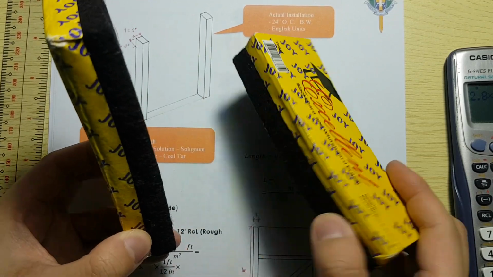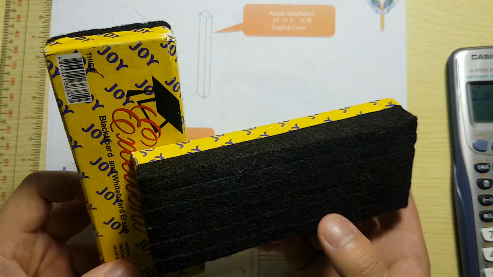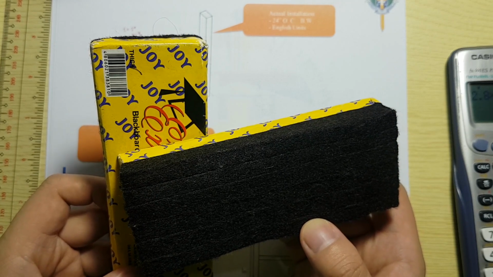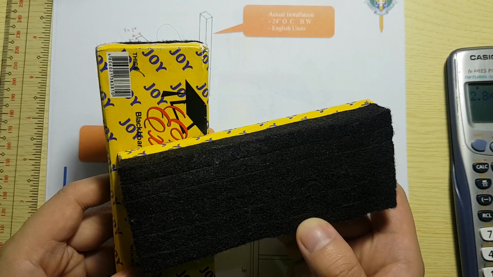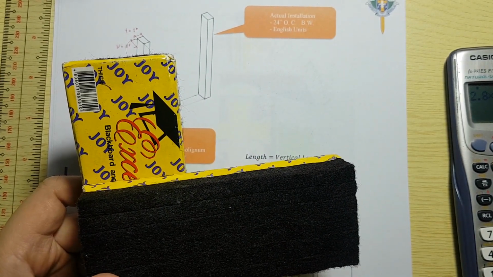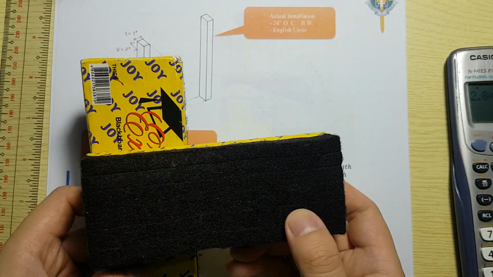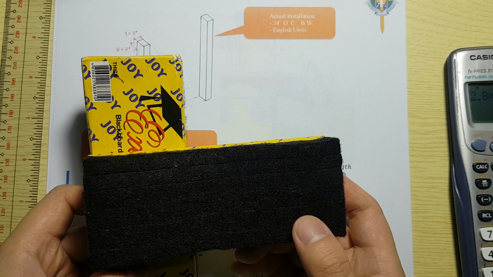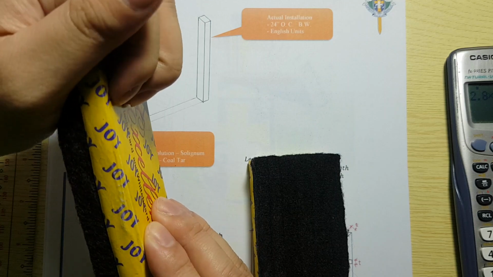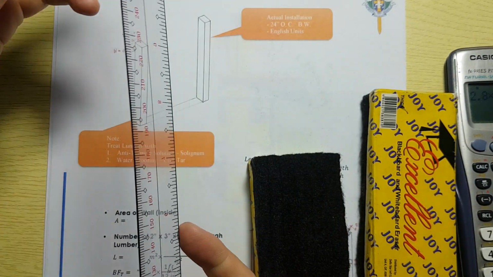It is seldom oriented this way, with the 3-inch side facing the plywood, because if this is the 3-inch, it is easier to bend this way.